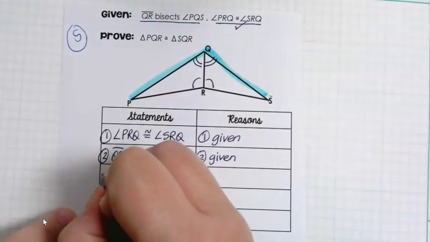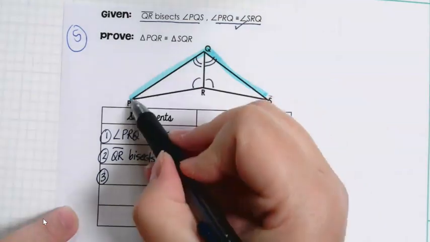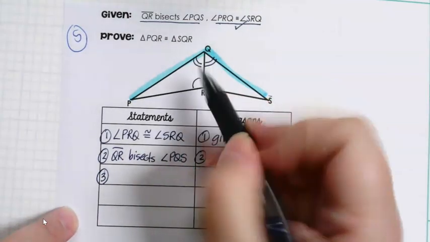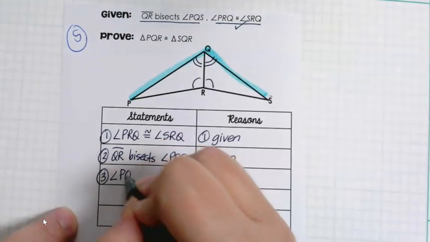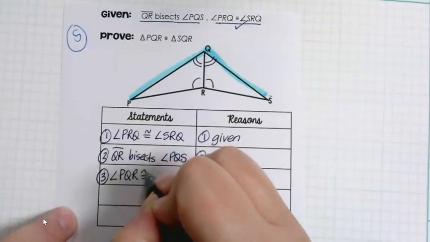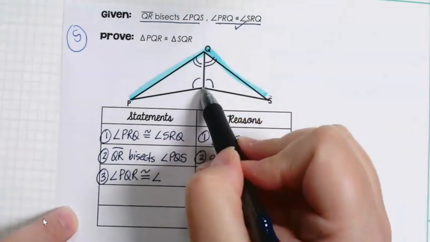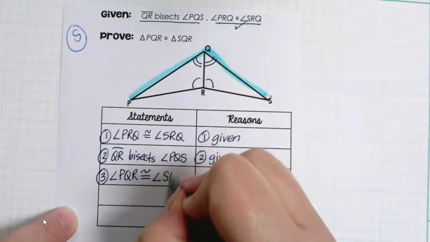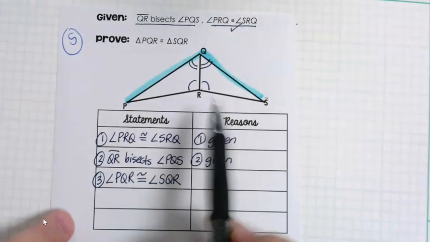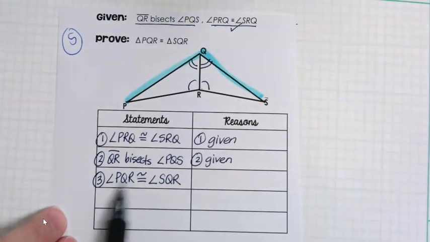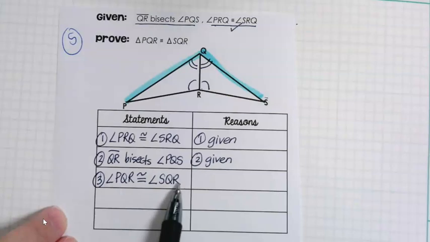So I got to be careful with my letters, my order. PQR, that's one angle, is congruent to SQR. And you could have called either one of those opposite, RQP or RQS.